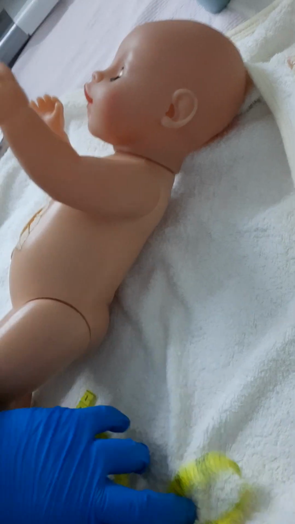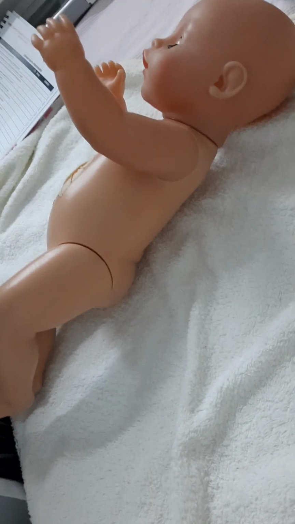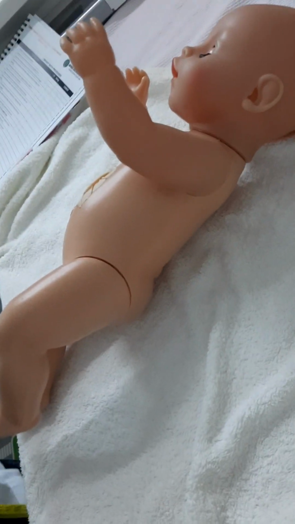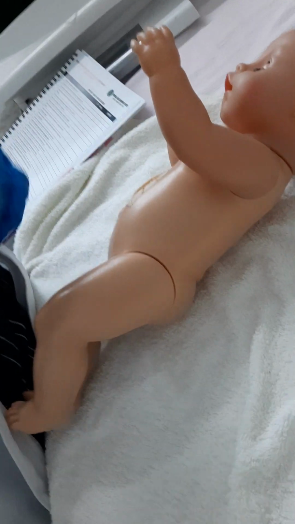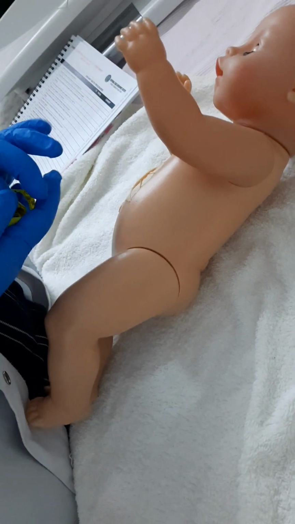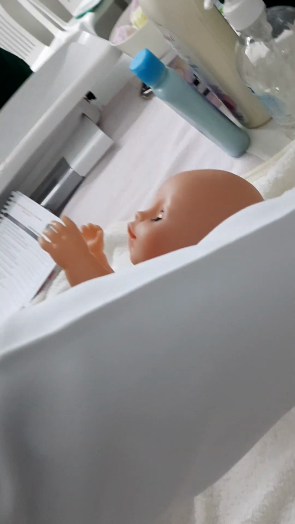Steady lang, baby. Pandak ka. But the normal size is... yan, pandak siya, 38. Pandak ka, baby. Anak siya ni Unanay.